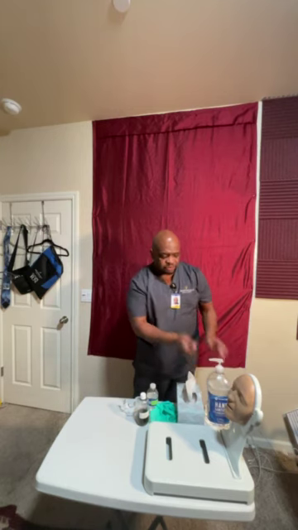So first things first, I'm going to clean my hands because I just got to the facility. And I am going to first compare the physician's orders to the electronic health records. What I'm checking for is the 6 rights. It's going to be the right patient, the right medication, the right dose, the right route, the right time, the right documentation. Those are the 6 rights.